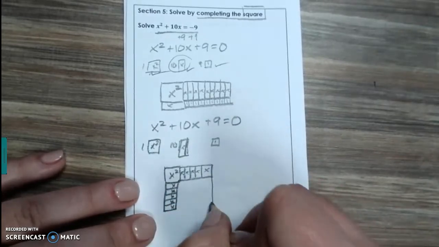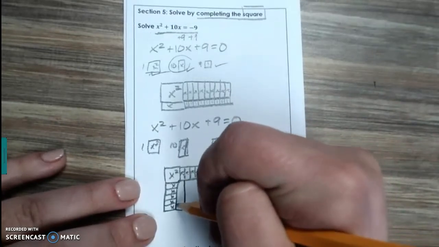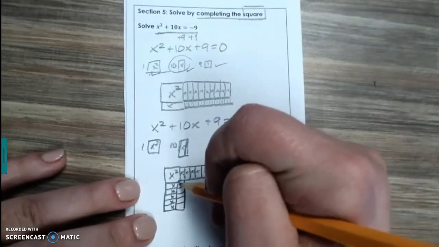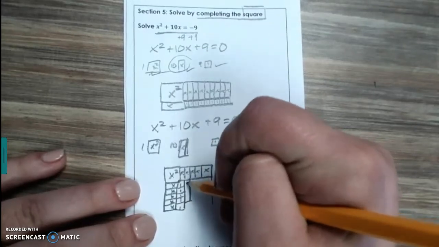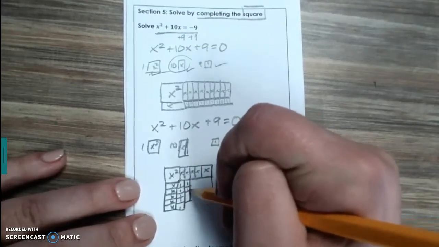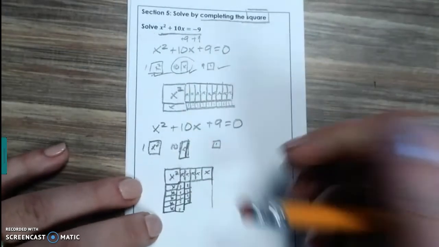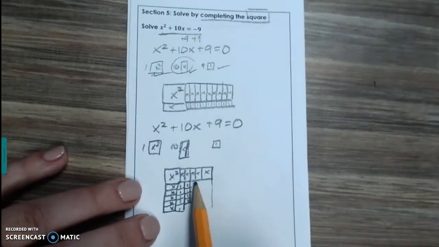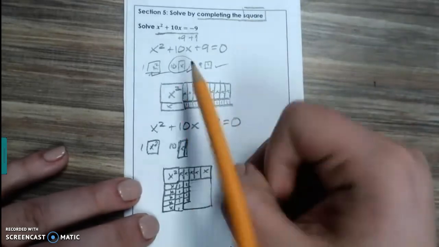And then I'm going to fill in my 9 individual tiles. Uh-oh, I don't have enough. I only have 9. I have all of this missing space right here. I don't have enough to complete the square.